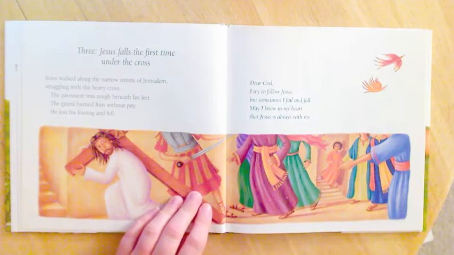Jesus walked along the narrow streets of Jerusalem, struggling with the heavy cross. The pavement was rough beneath his feet. The guard hurried him without pity. He lost his footing and fell.